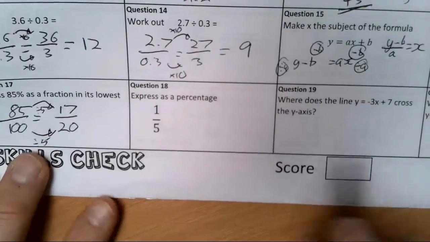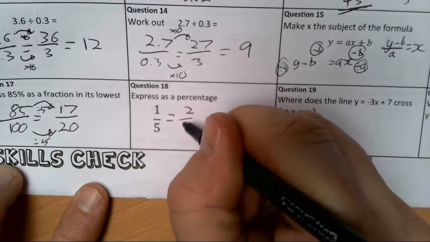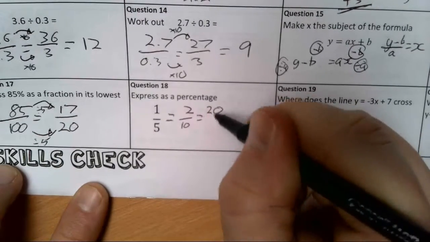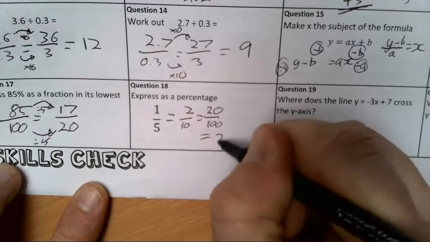Right, express 1/5 as a percentage. 1/5 is the same as 2/10, which is the same as 20/100, which is 20%.